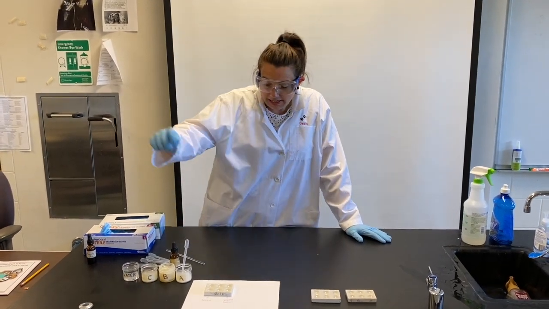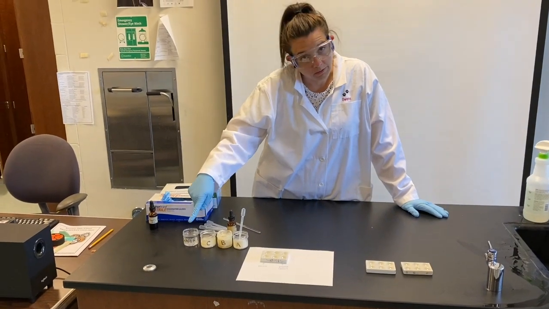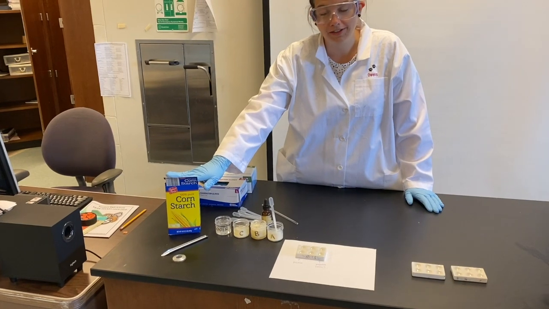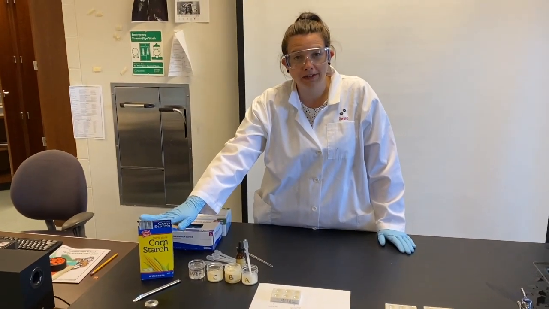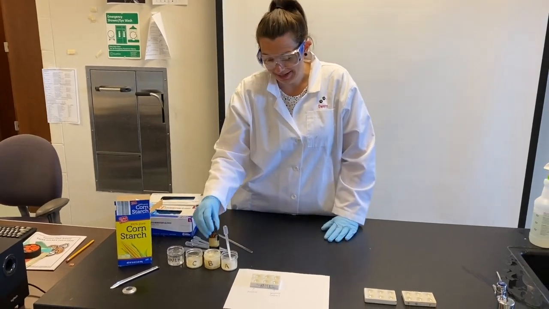So we're going to test your beverage A, B, C, water, which is going to be your negative control, and then the positive control is going to be cornstarch. So that will turn black in the presence of carbohydrates when we put the iodine, the indicator, on it. All right, so we're going to start.